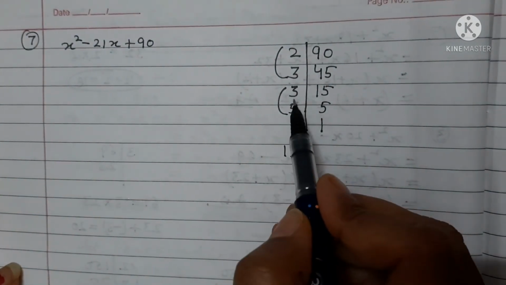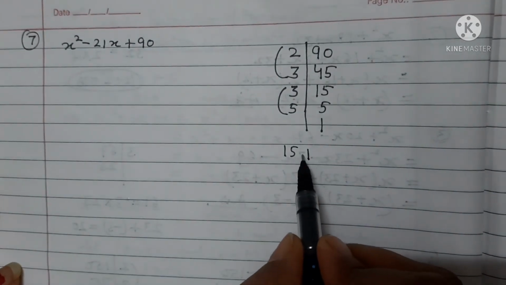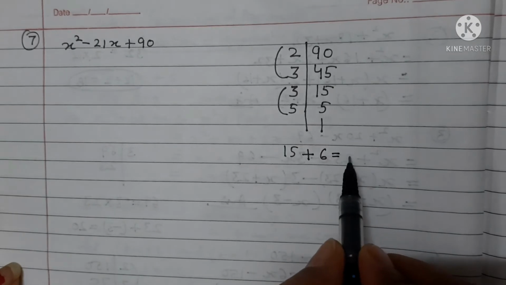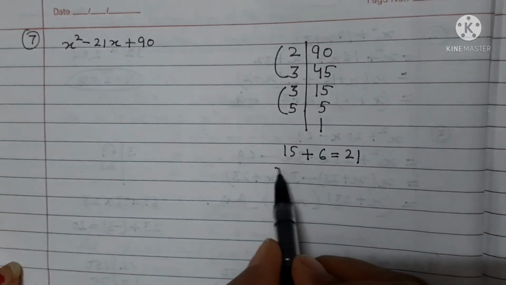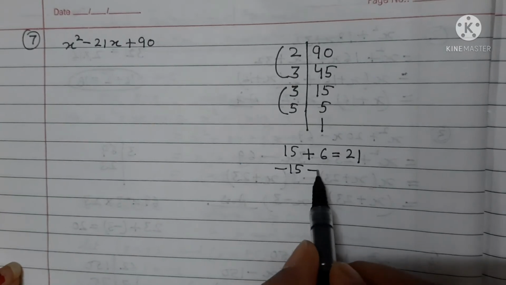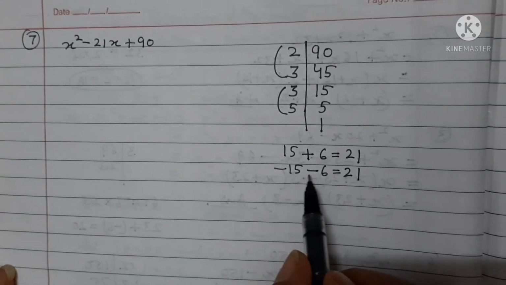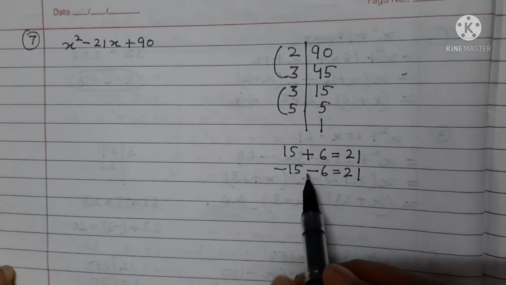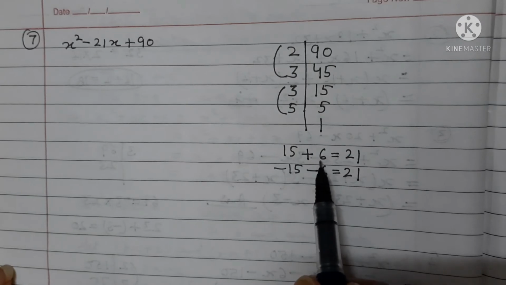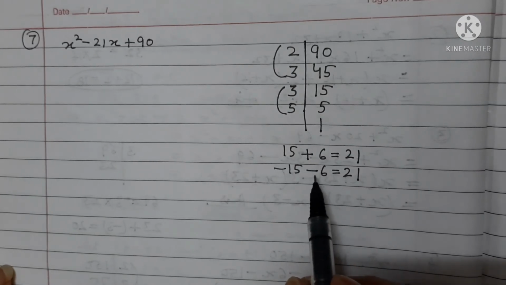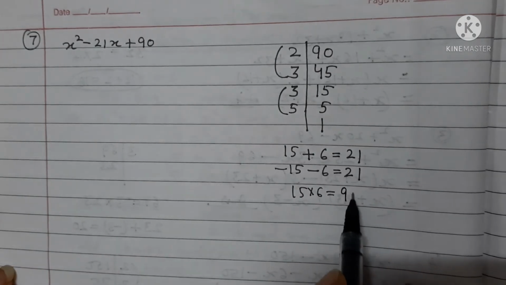5 3s are 15 and 3 2s are 6. 15 plus 6 is equal to 21, but here it is minus 21, so minus 15 minus 6 is equal to minus 21. Both signs will be negative, and the product of 15 into 6 is equal to 90.